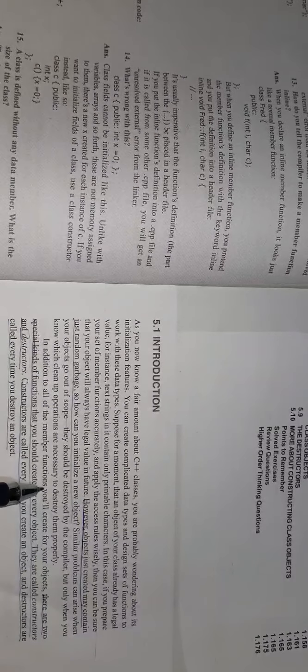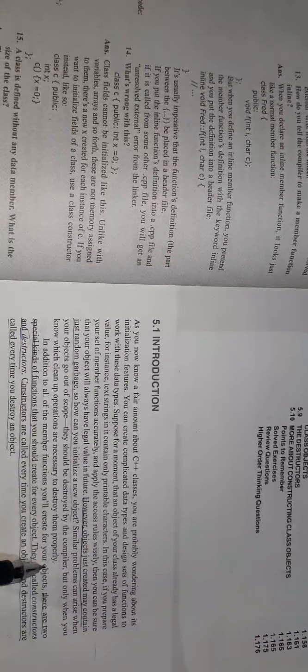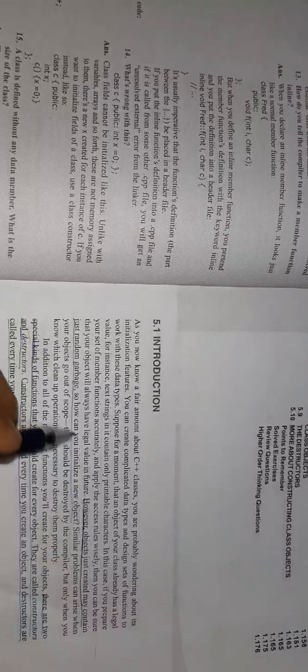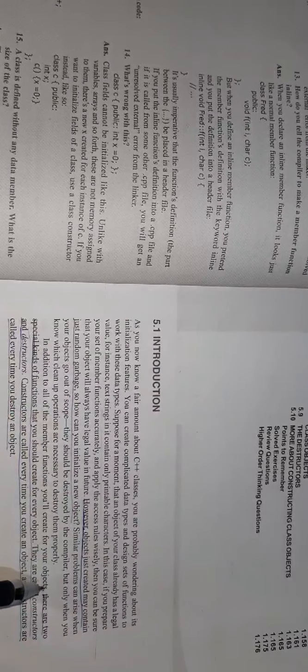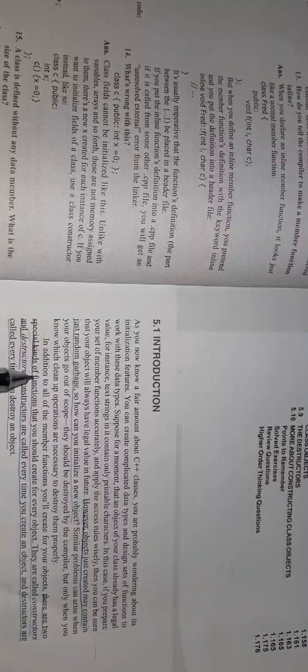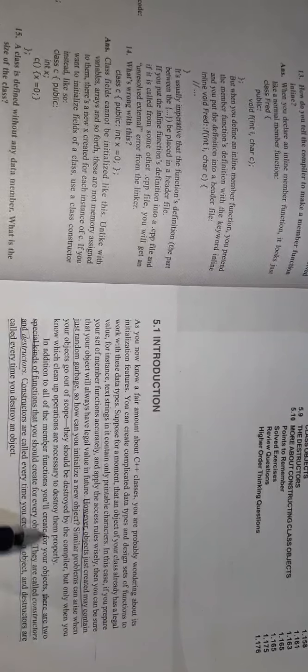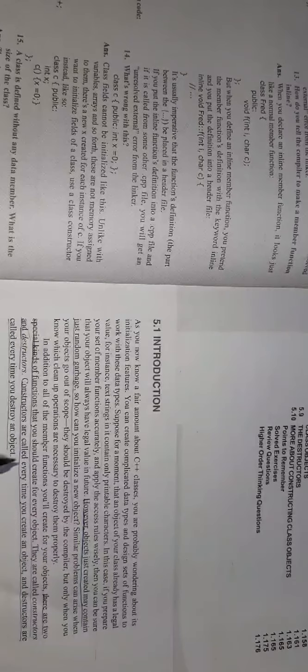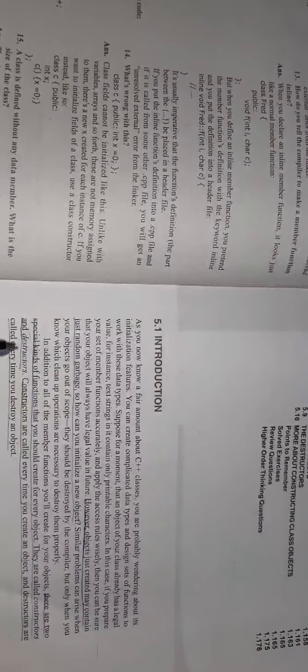Now, in addition to all the member functions you create for your objects, such as input data and display data, there are two special kinds of functions that you should create for every object.